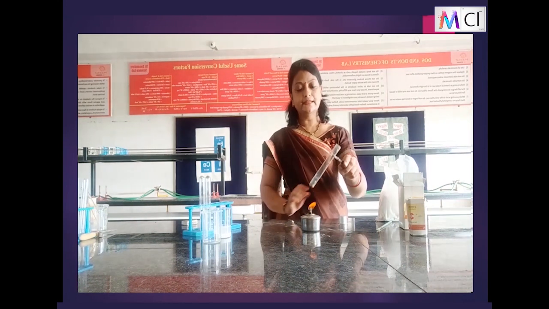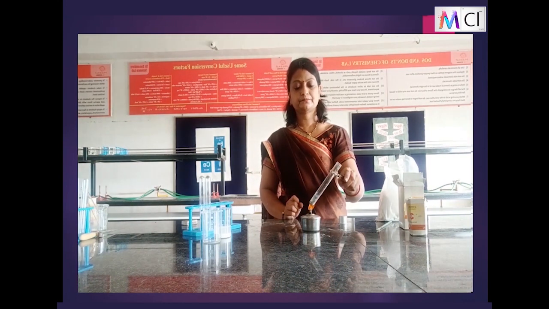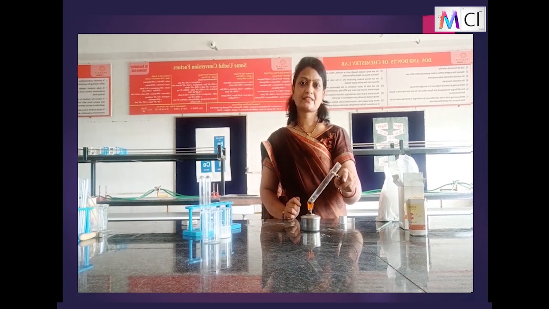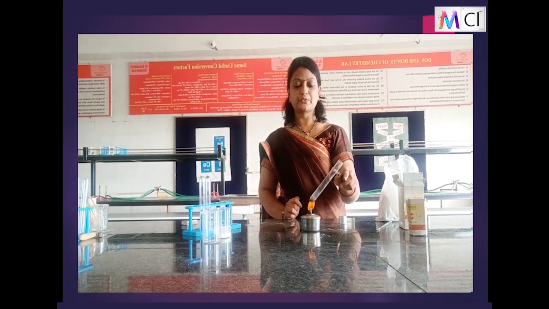Now let us heat the mixture. We will keep on heating the mixture. Children, without heating, could I separate iron and sulfur? Yes, with the help of a bar magnet we can do it, isn't it? Let us see what happens on heating.